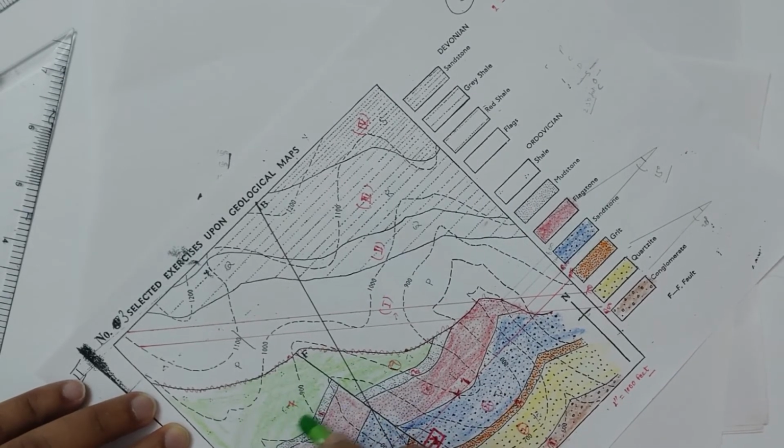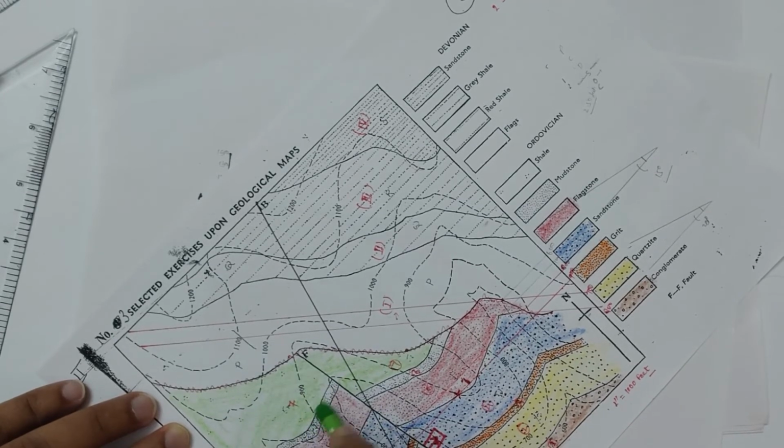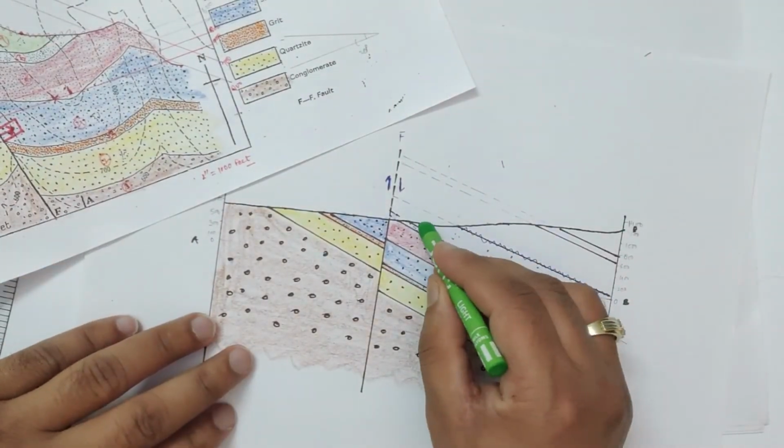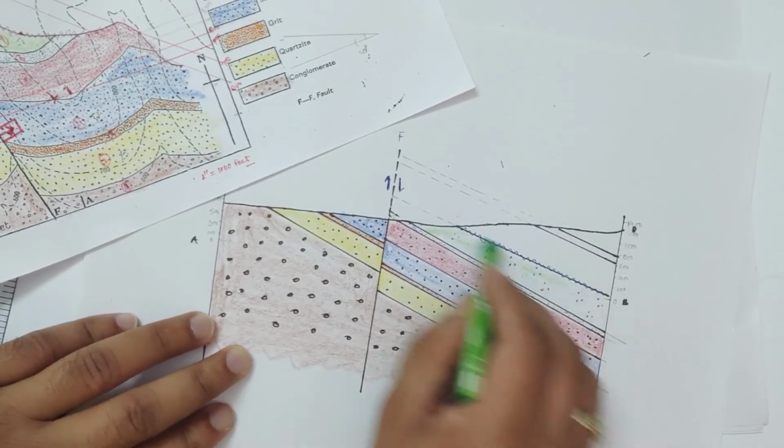And this is shale, and these all beds of older sequence, they are Ordovician in age. So here we have this bed in green color, shale bed.